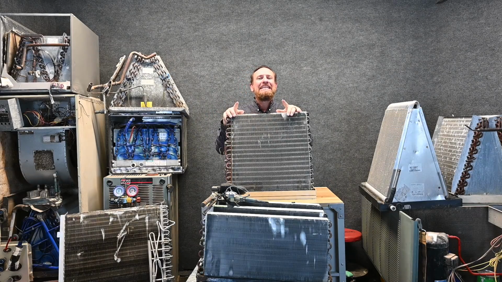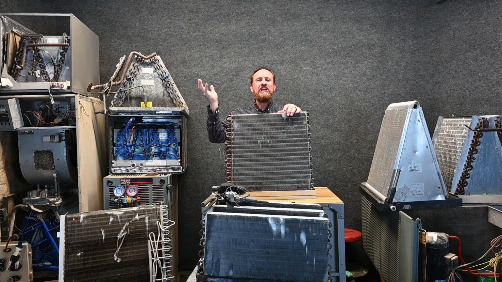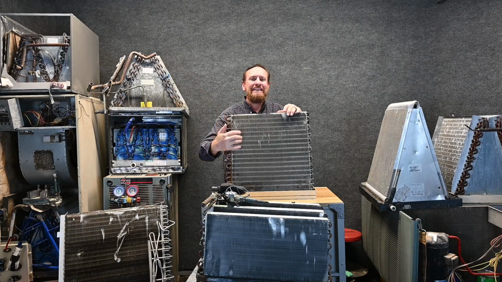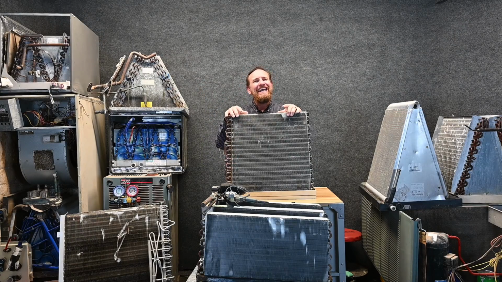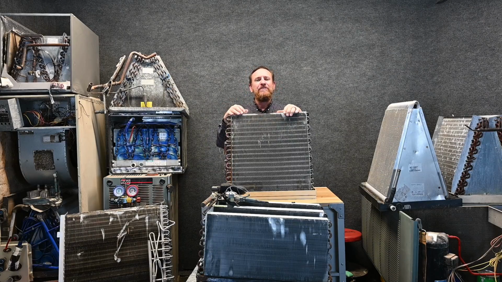It's considered latent cooling. And it's latent cooling because we're taking moisture in the air, which is in a vapor form, and we're making it change state from a vapor to a liquid form. It takes 970 BTUs of heat energy to change 1 pound of water from a vapor to a liquid. So it's taking 970 BTUs for every pound of water we pull out of the air.